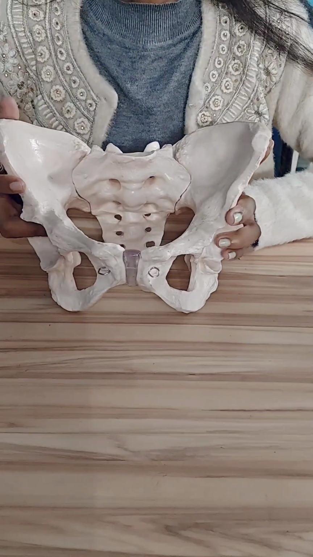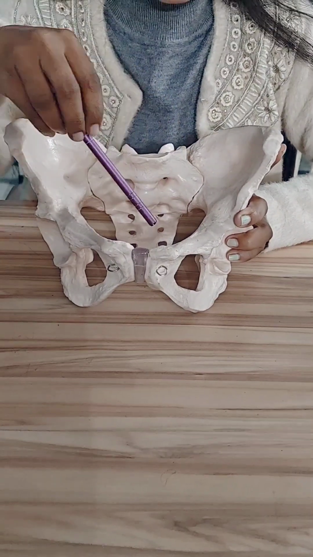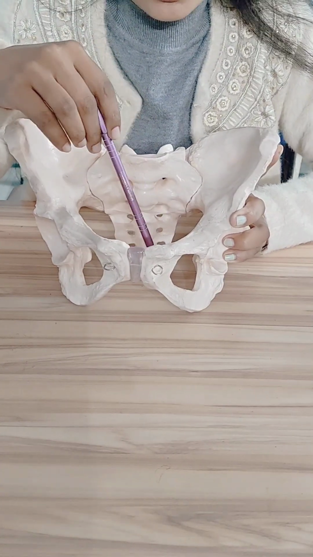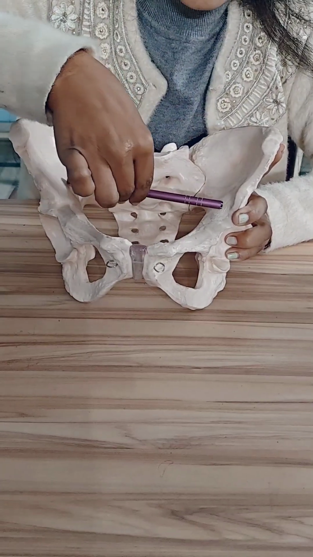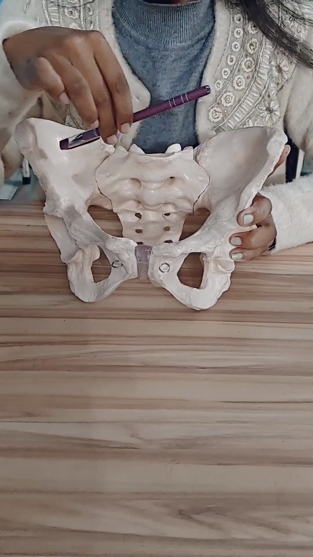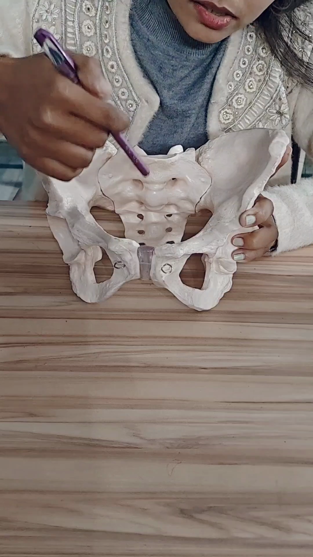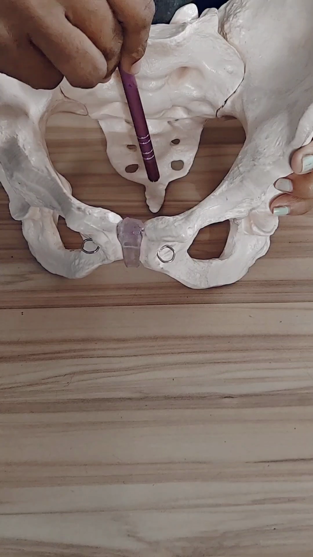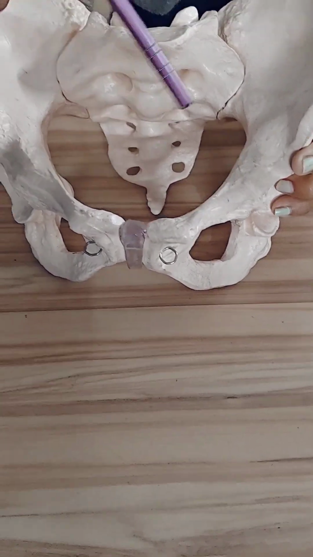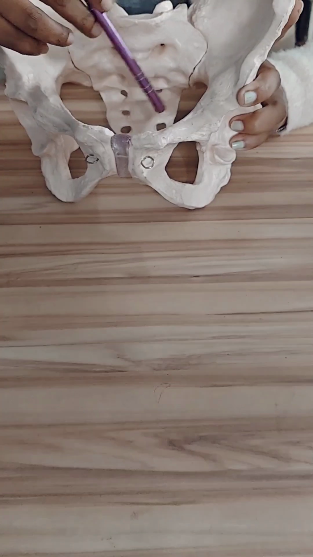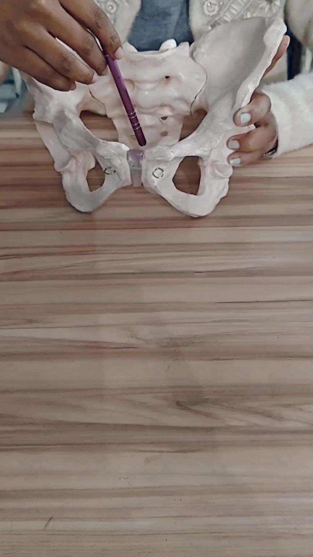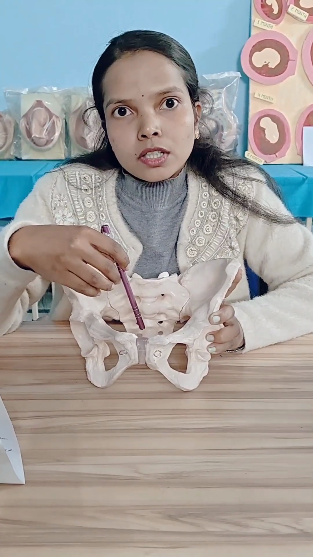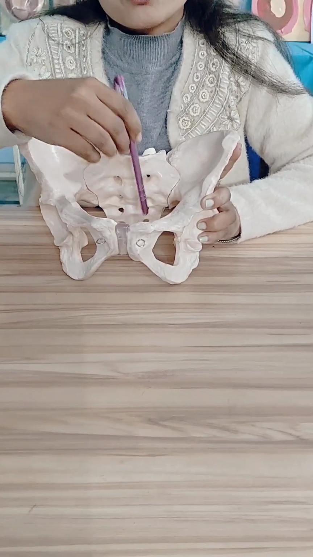After that we will see the diameters of the cavity. The diameter of the cavity consists of three measures: anterior posterior diameter, transverse diameter, and oblique diameter. The anterior posterior diameter is measured from the 2/3 part of the sacrum to the lower border of the symphysis pubis, and it is 12 centimeters. The other transverse and oblique diameters are not possible to measure in the pelvic cavity, because of the muscle arrangement and nerve supply there, so we can't measure them. We just consider them as 12 centimeters.